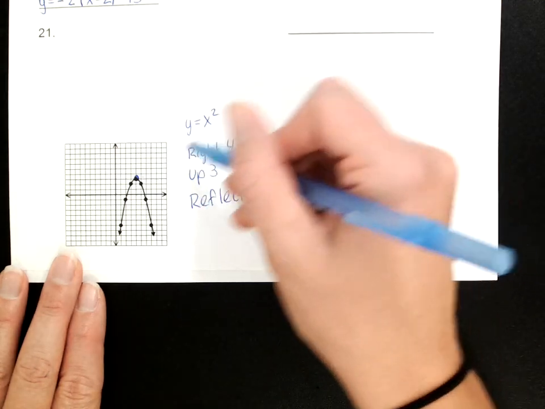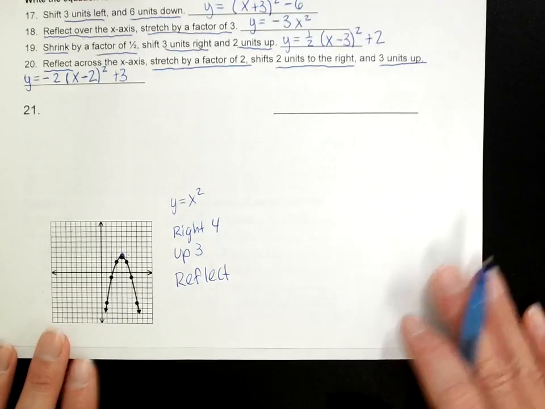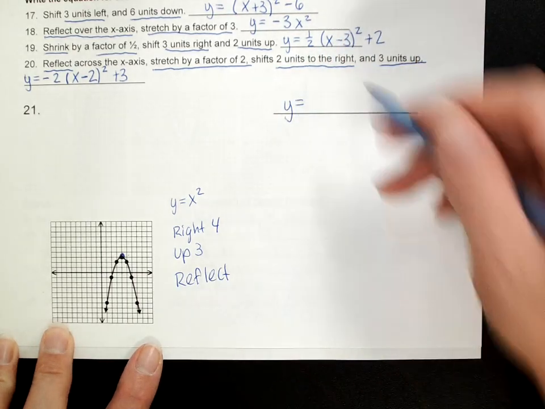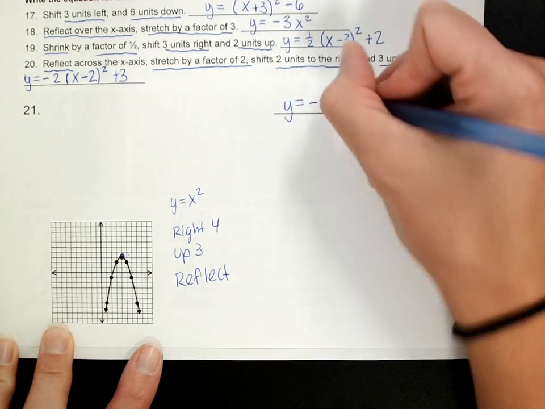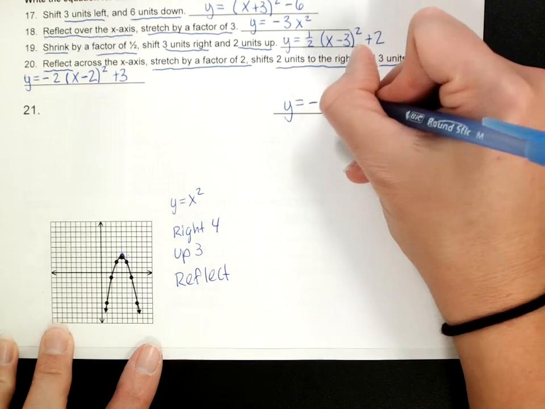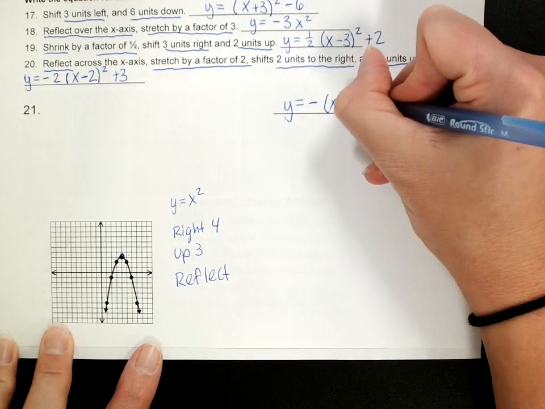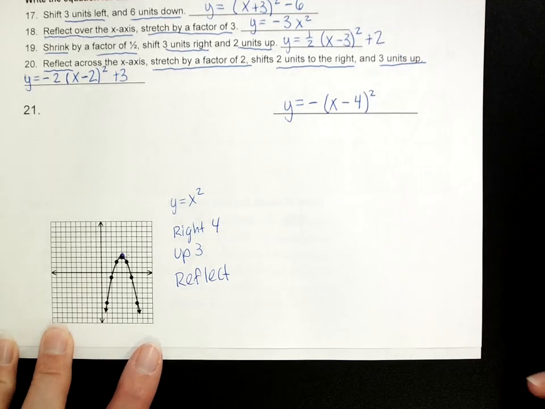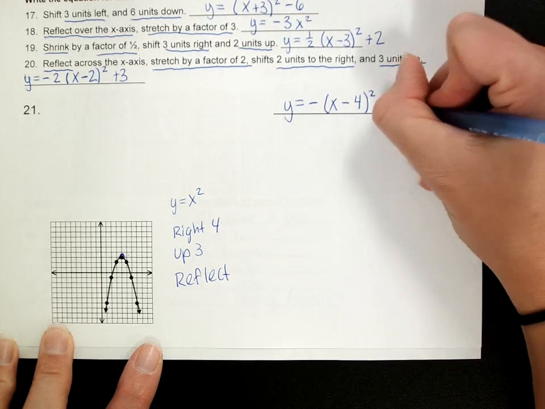If these are the transformations that have been done, what does that make my equation? Well, I know y equals, reflect tells me a negative in front. Again, right 4 tells me I need something inside the parentheses. Right is a minus. I need my squared because we're talking about a quadratic, and up 3 is a plus 3.